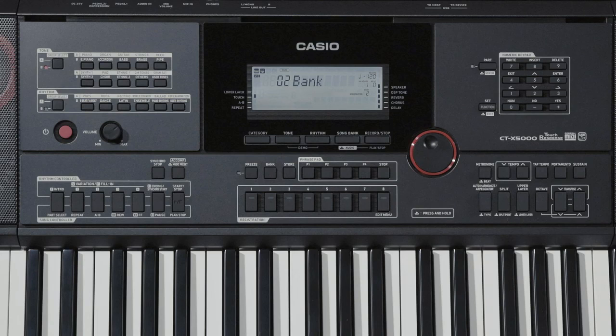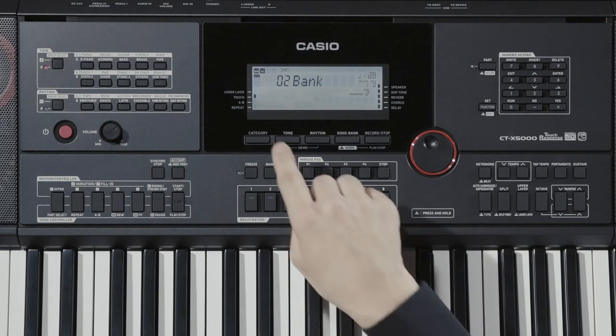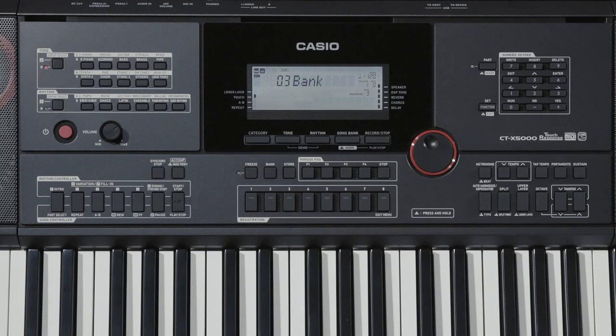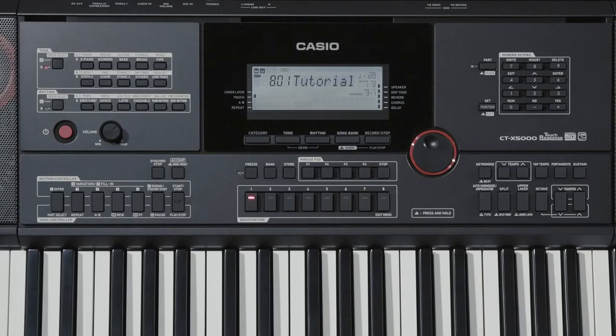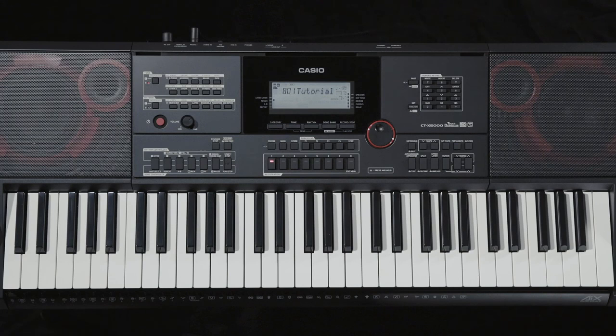To recall the saved settings, first press the Bank button, and then select the bank containing the settings that you want to recall. Next, press the Registration button for the saved settings, and then select the area containing the settings that you want to recall. Keyboard settings such as tones and rhythms will change automatically according to the settings that are called in this way.